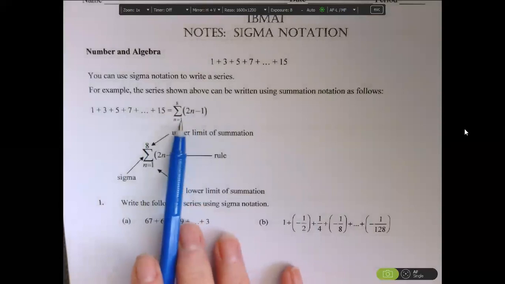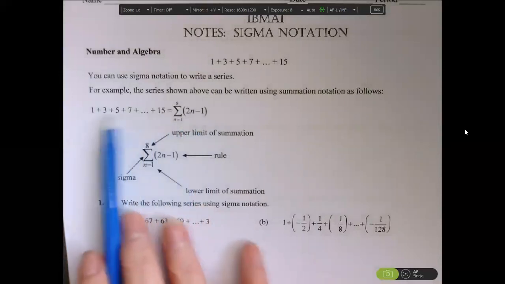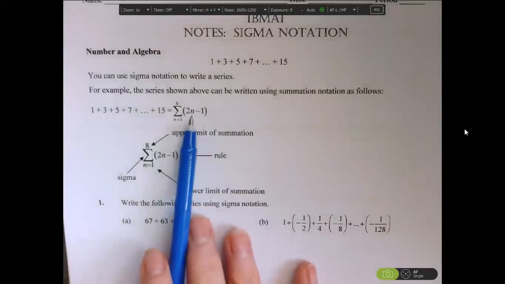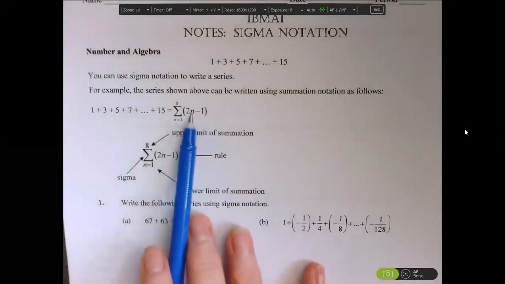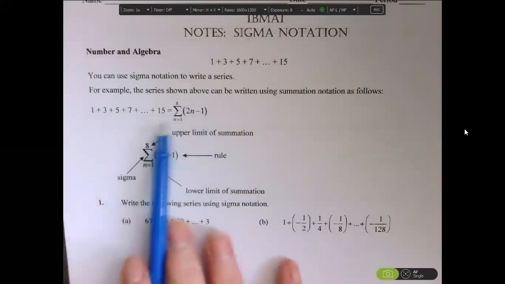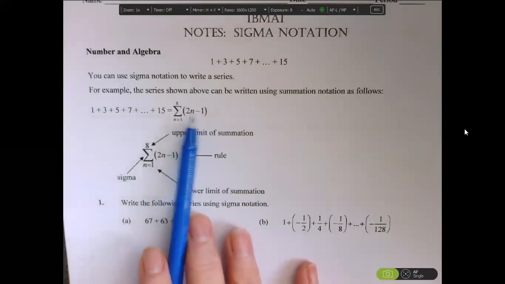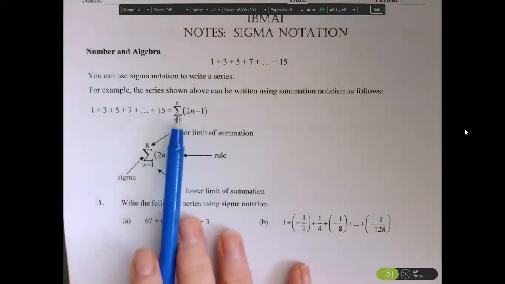Let's double check that it works. If I start with the number 1 and put it in for n, I should get the first term of the sequence. So 2 times 1 is 2, minus 1 is 1. So far, so good. Let's put 2 in. 2 times 2 is 4, 4 minus 1 is 3. Working so far. Let's try 3. 3 times 2 is 6, minus 1 is 5. The sigma part means that you're adding the terms.